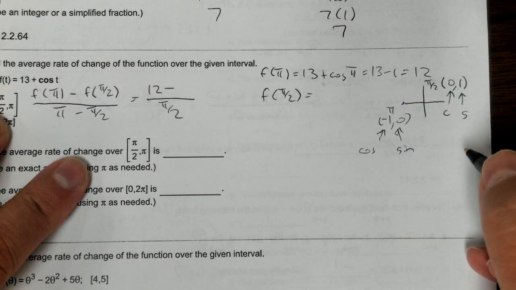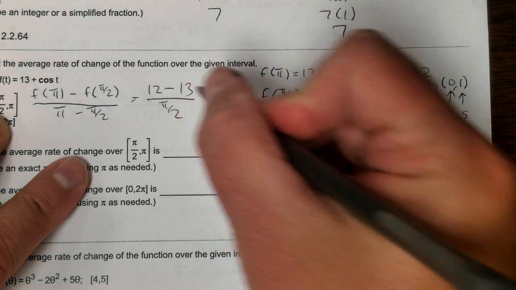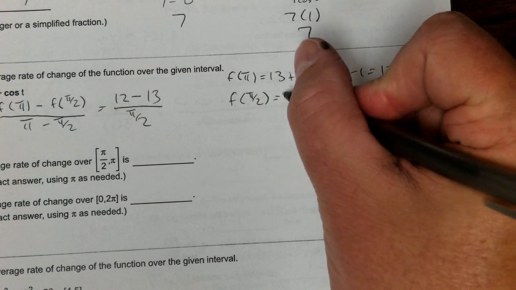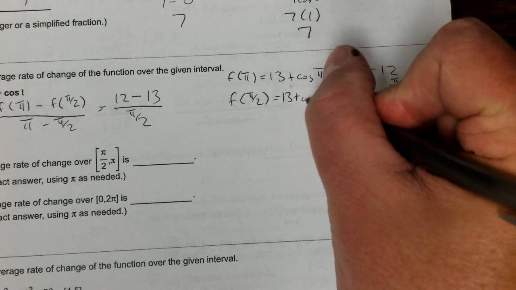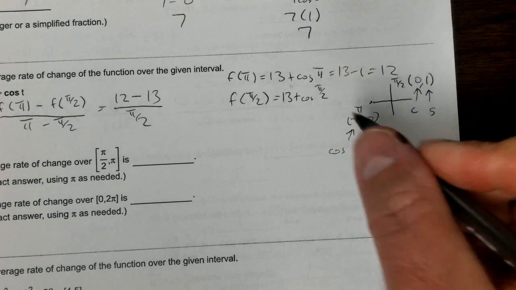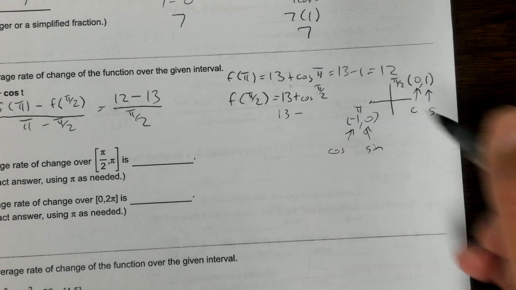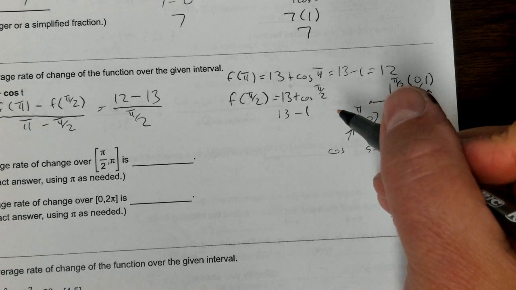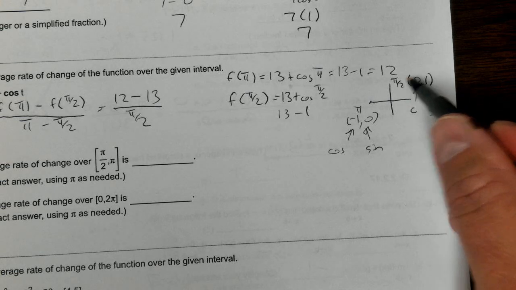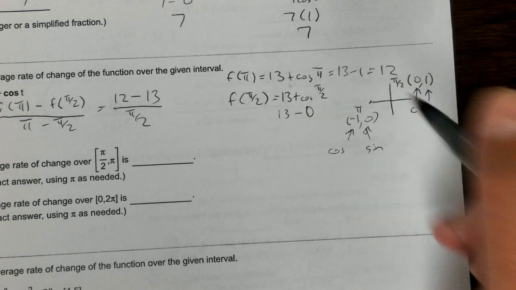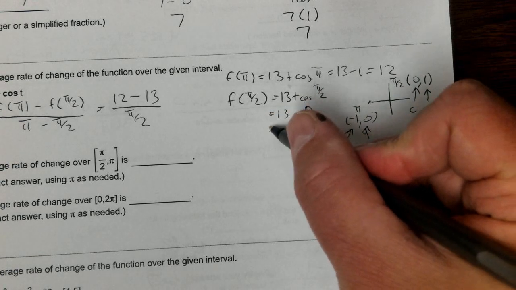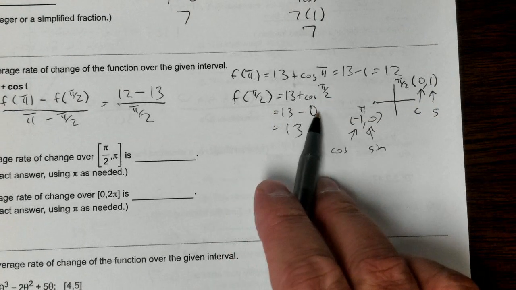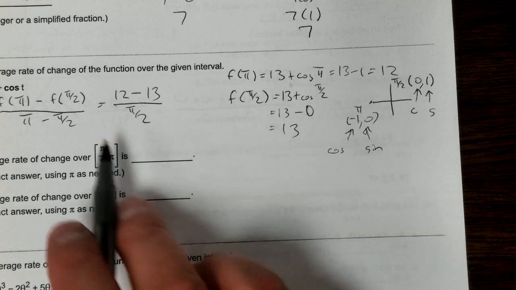So 12 minus 13. So if we did it like the long way, 13 plus cosine pi halves, that would be like 13 minus 1. I'm sorry, cosine of pi halves is 0. 13 minus 0 is 13.